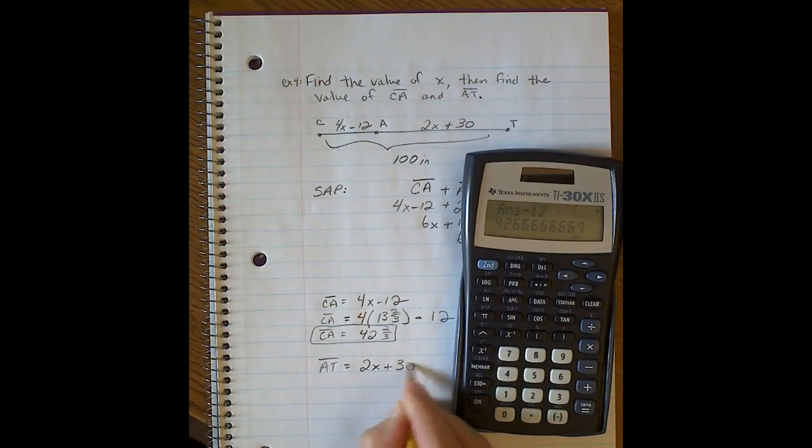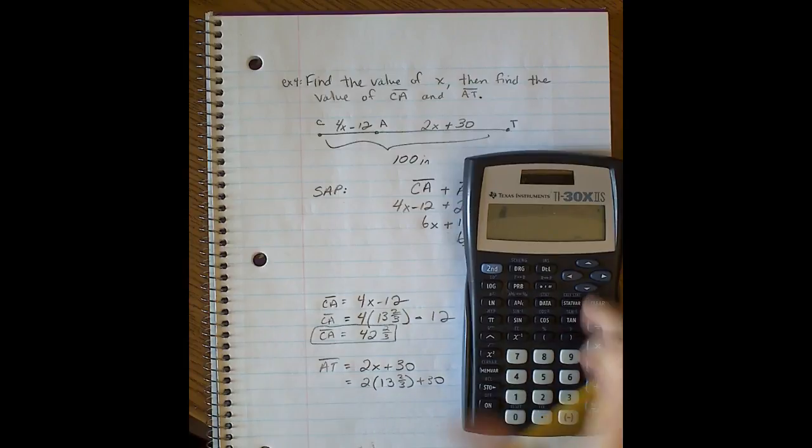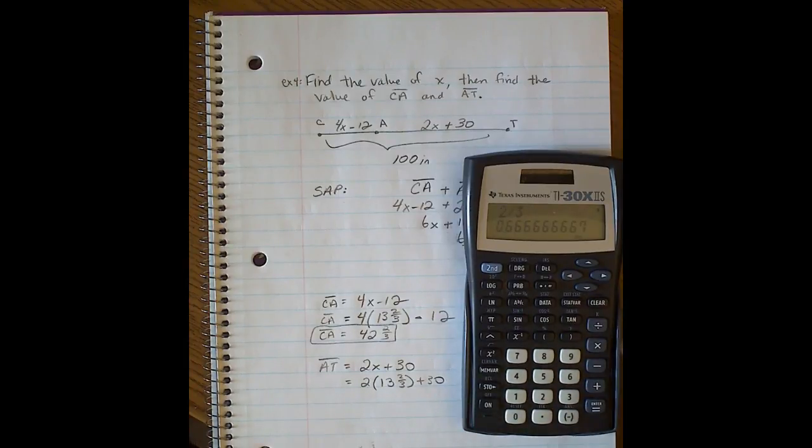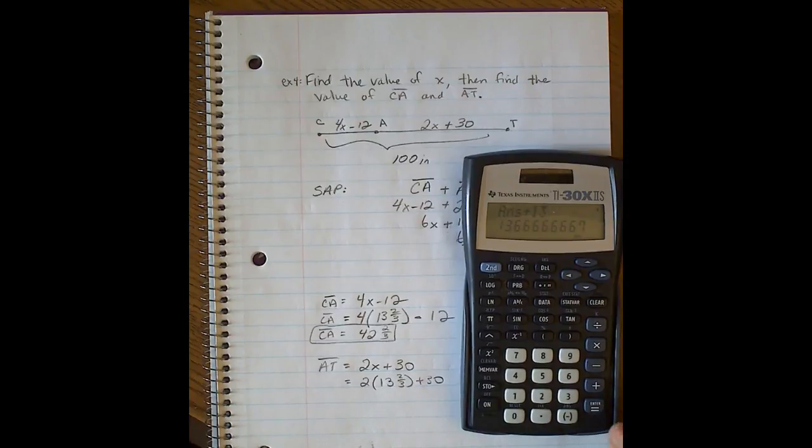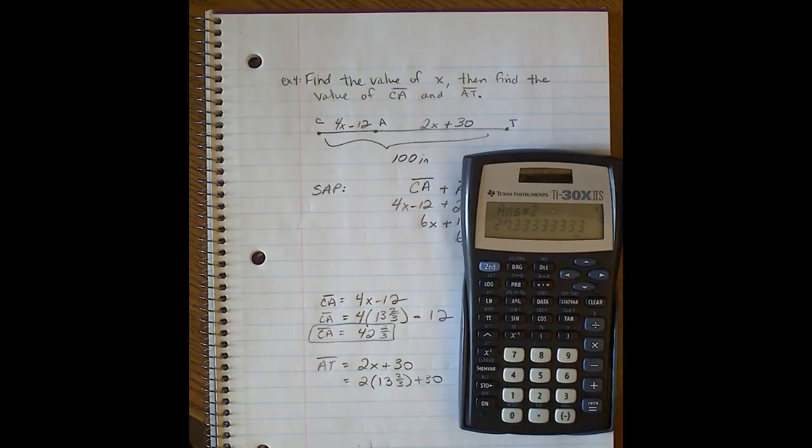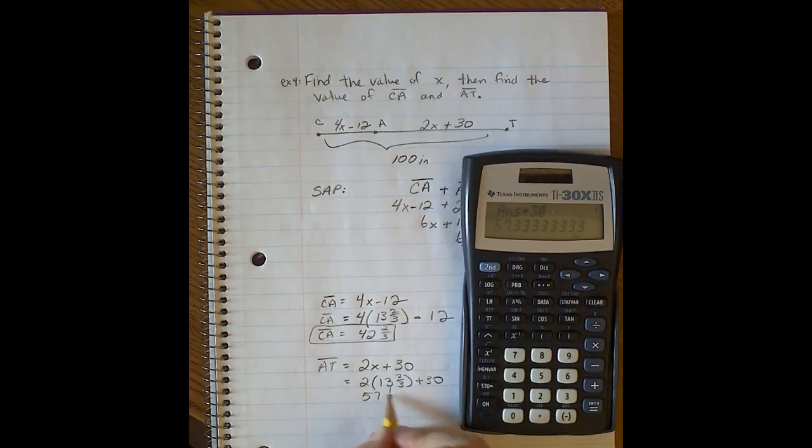So now I'm going to find segment AT. So 2 times 13 and 2/3 plus 30. Here we go, same thing. 2 divided by 3 gives me the 2/3 on my calculator, plus 13. I'm going to double that, and then I'm going to add 30. So 57 and 1/3.